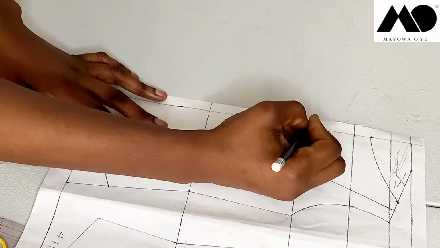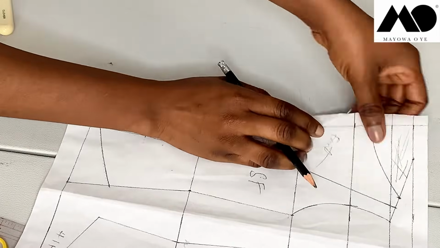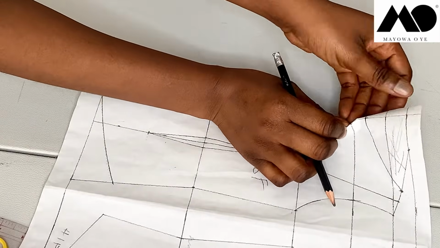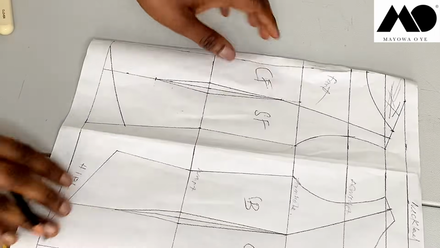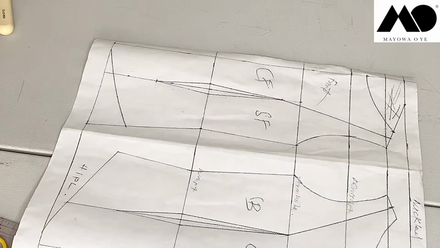And then for the front, this one you're not using it for anything. So when you want to cut on your fabric, just fold the border line here. And basically that's all of that. So I'm just going to cut it out now, and then we'll cut on our fabric, and then we can sew and talk about the gathered part of the dress.